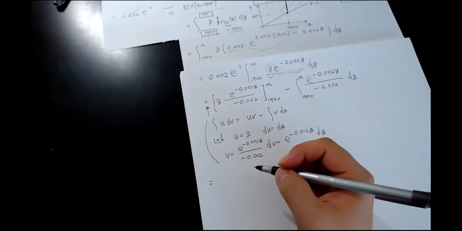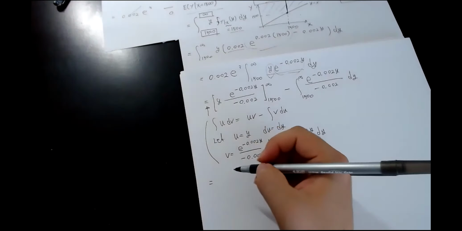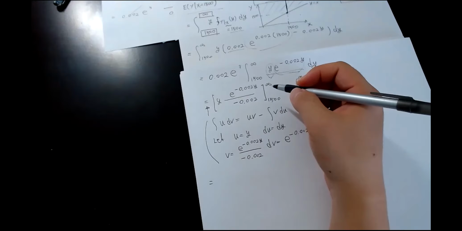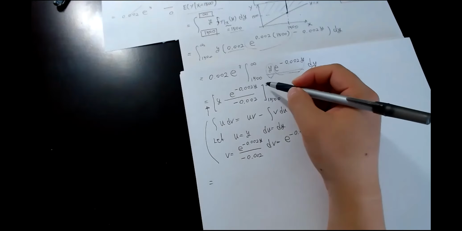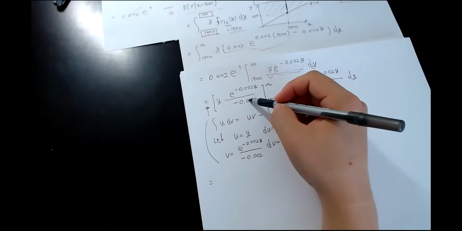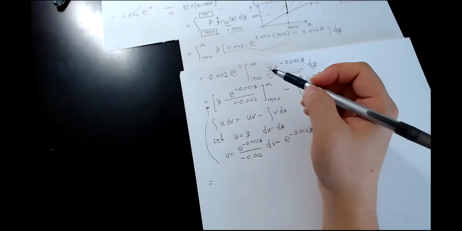Now look at this. As y approaches infinity, this fraction approaches 0, but this one approaches infinity. So we get one of the indeterminate forms, which we learned in calculus 1.